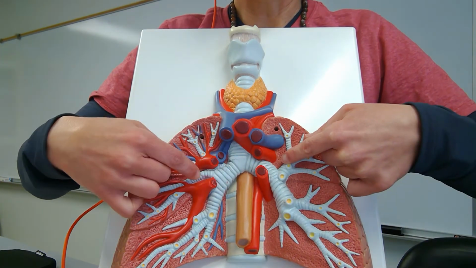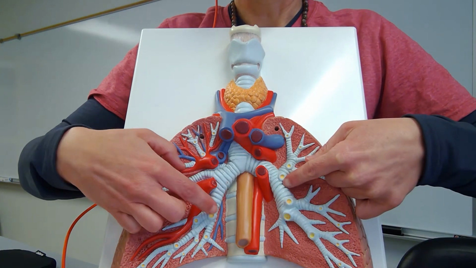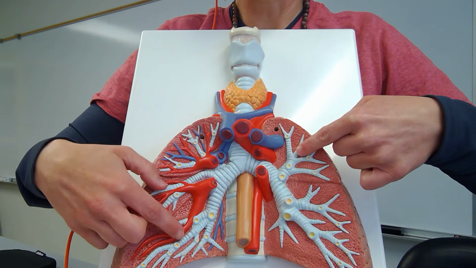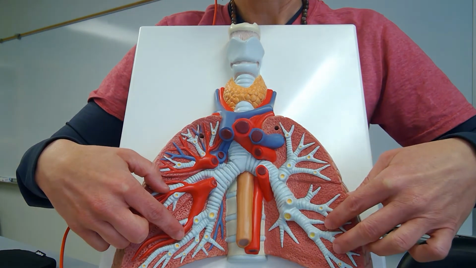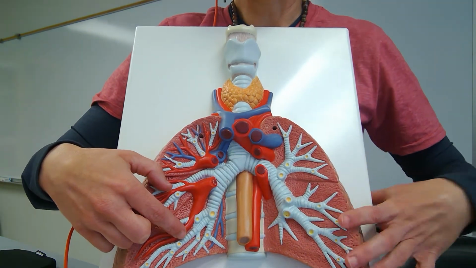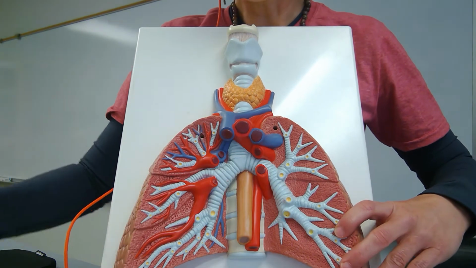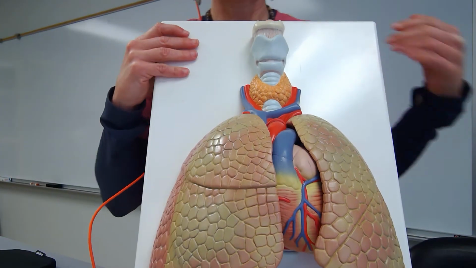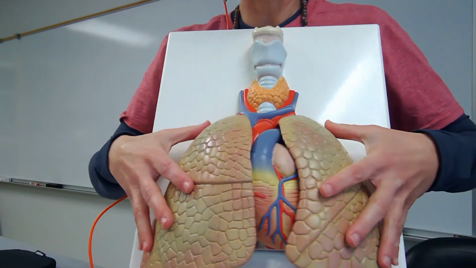I can see how that divides into the lobar bronchi, and then I can see that further division into the segmental bronchi.